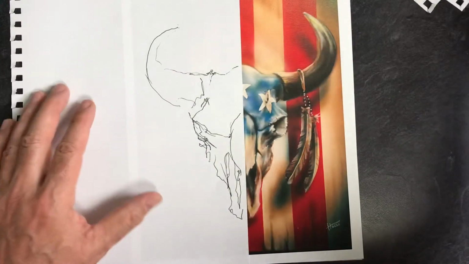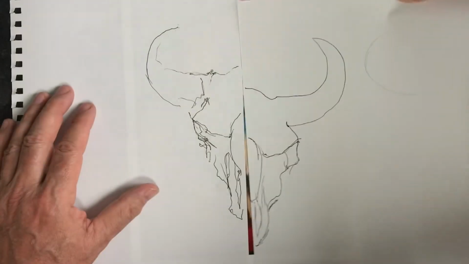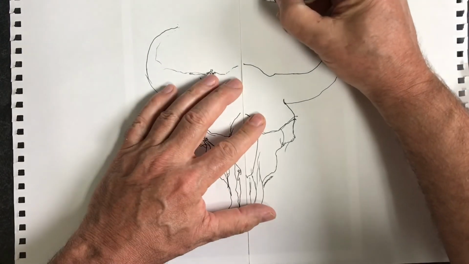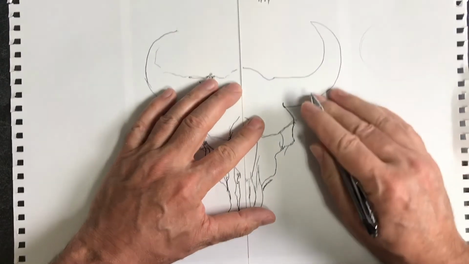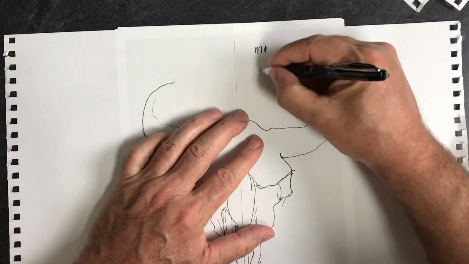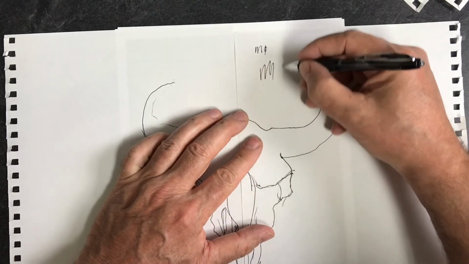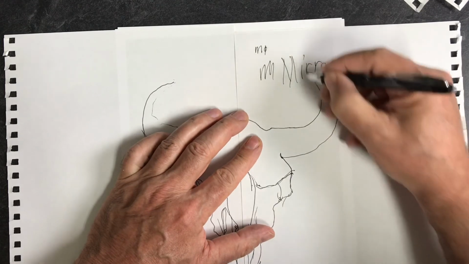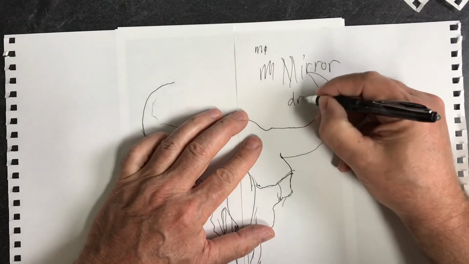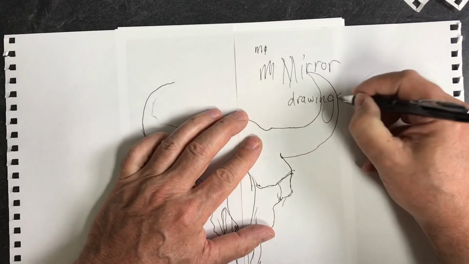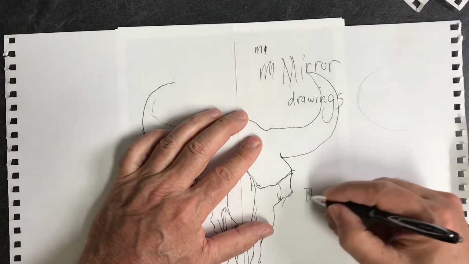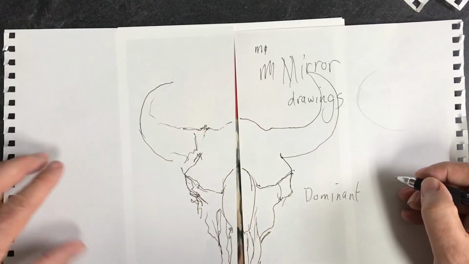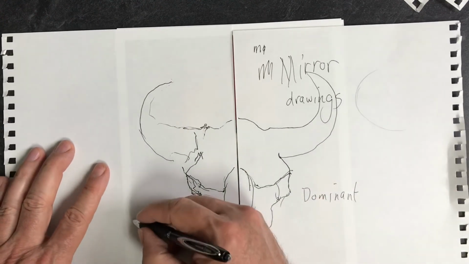All right, so there are 2 assignments for you. You're going to be doing mirror drawings. Mirror, that's not an M. Mirror drawings. And you're going to do one with your dominant hand and one with your non-dominant.